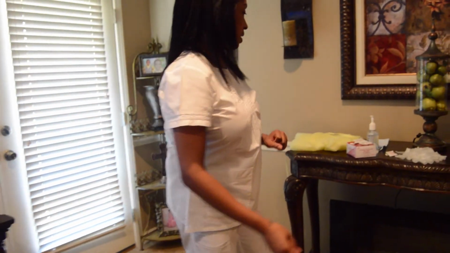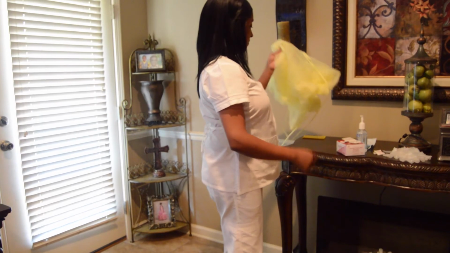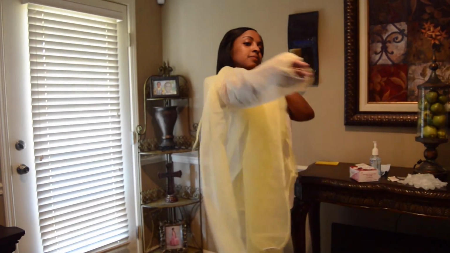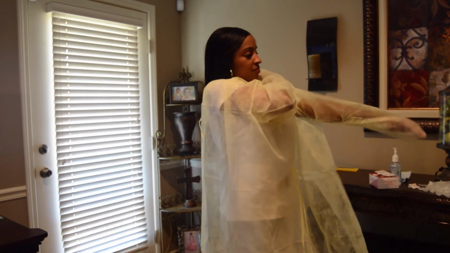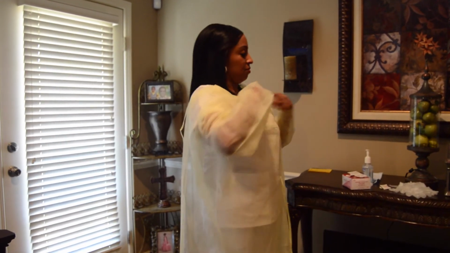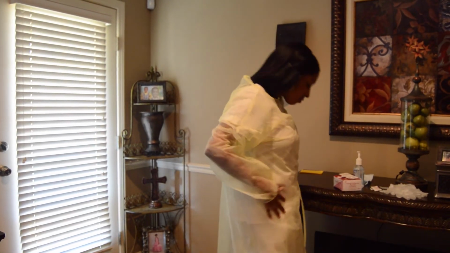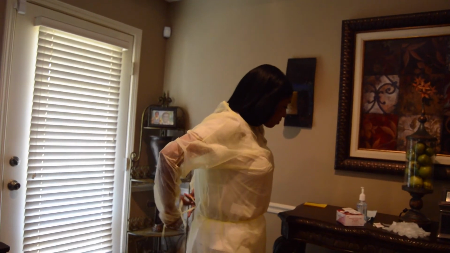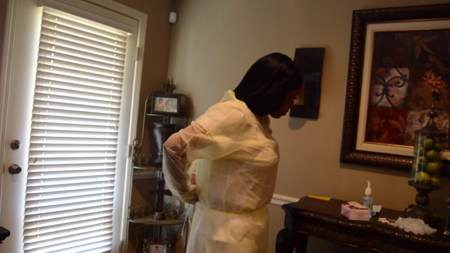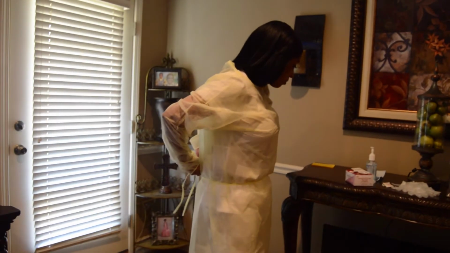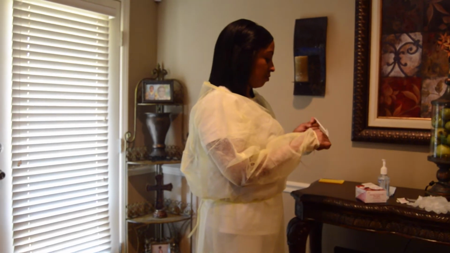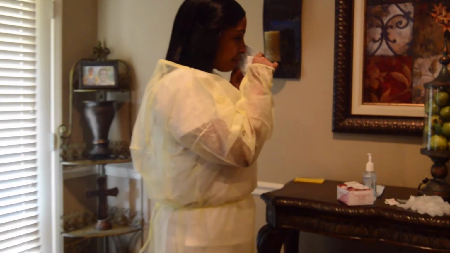I'm going to don my PPE because I'll be listening to the breath sounds of my cancer patient who is immunosuppressed. I will put on my gown first. And then my mask.